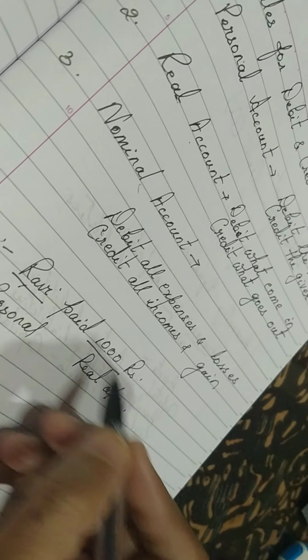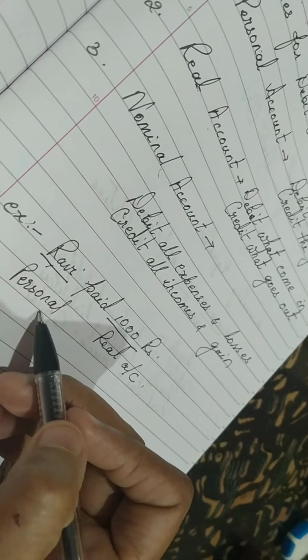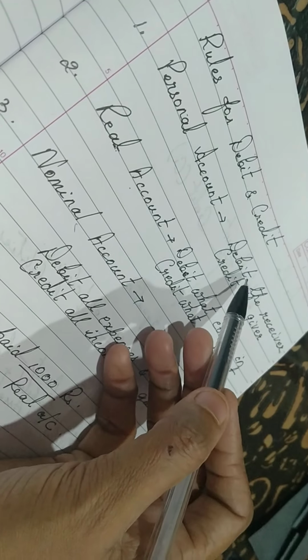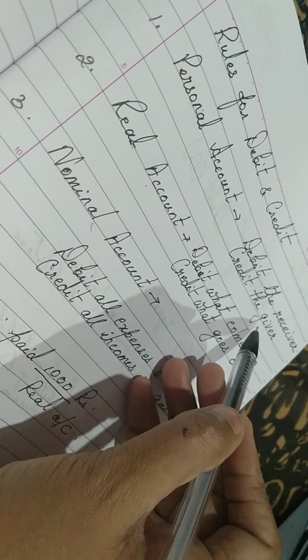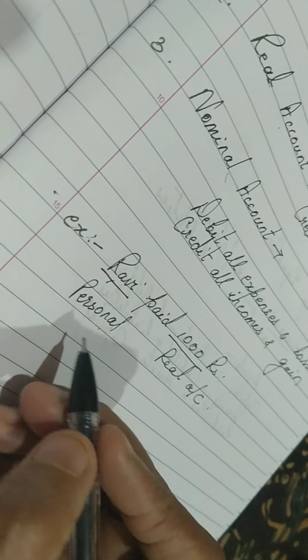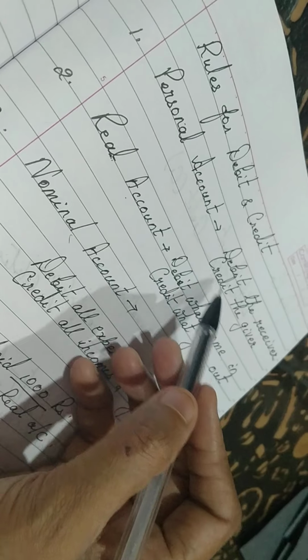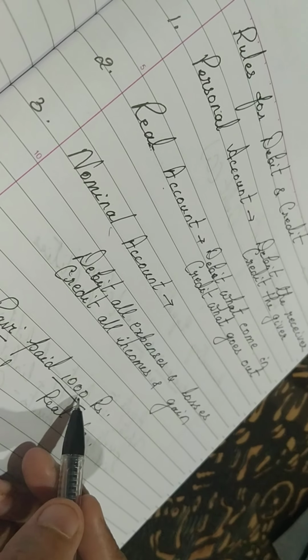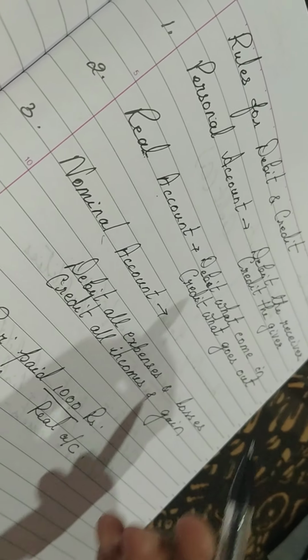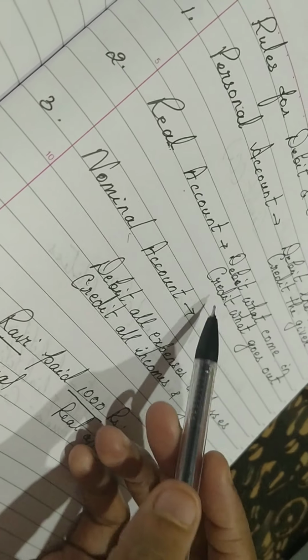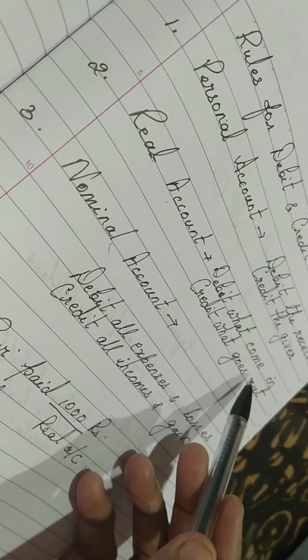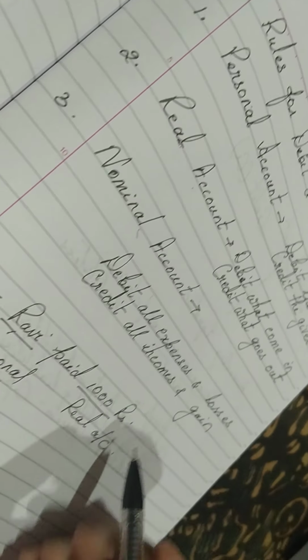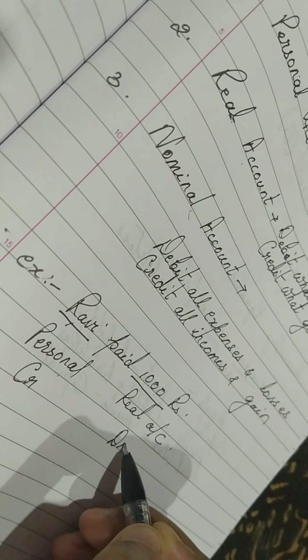Okay, now see, Ravi paid 1000 rupees. If you see the personal account, Ravi is giving or receiving? Ravi is giving. So what will we do? We will credit Ravi, because here we credit the giver. And the real account, cash, we have here. What is happening to cash? When Ravi is giving cash, is cash coming in or going out? It is coming in. That is why we will debit cash.